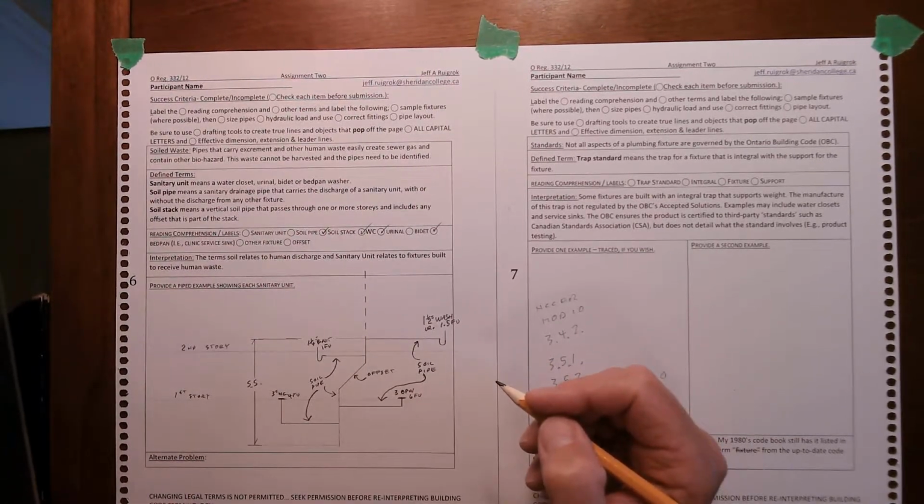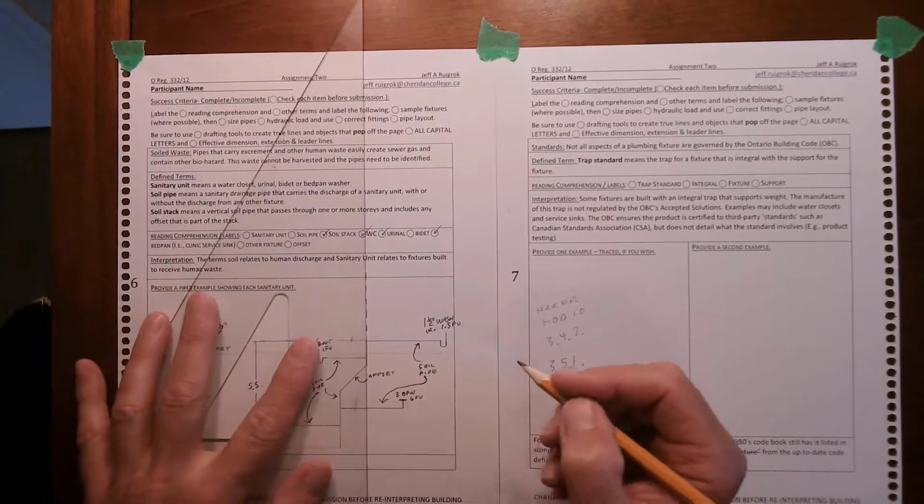Soil pipe. There we go. But I can actually put another fixture in here, can't I?